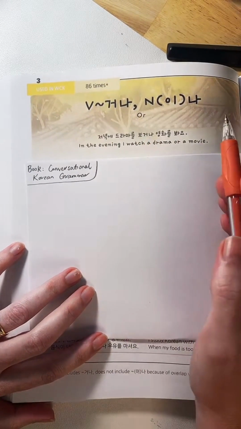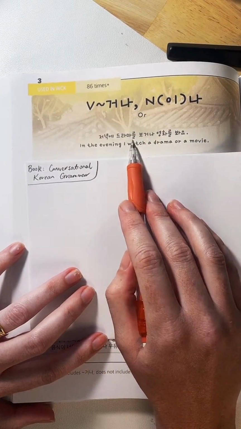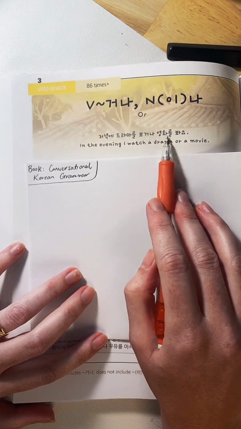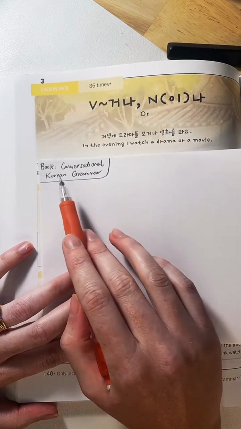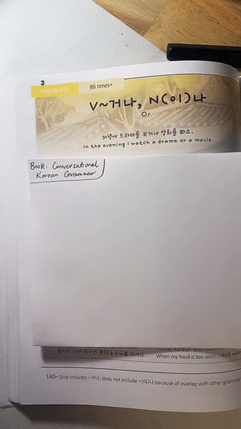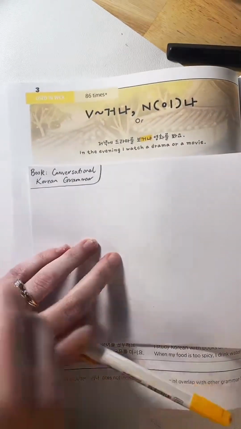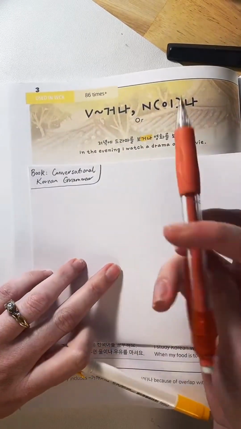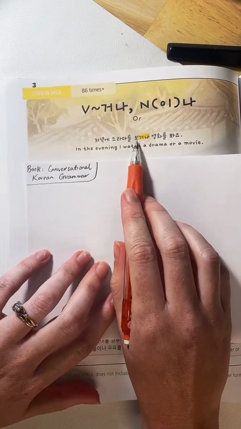Now, an example sentence we have right here is 저녁에 드라마를 보거나 영화를 봐요. What book is this? This book is called Conversational Korean Grammar. So here is our 거나 form showing up right here. I'm just going to highlight this. That's our 거나 that we're looking at today. And see how it's joining to this 보.